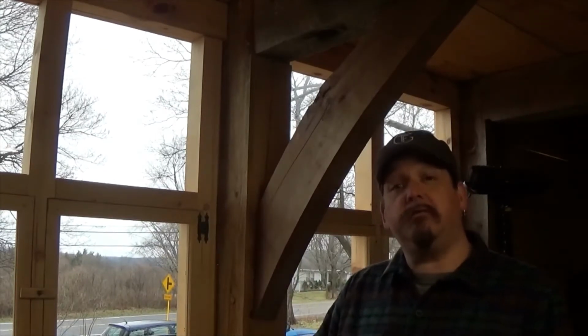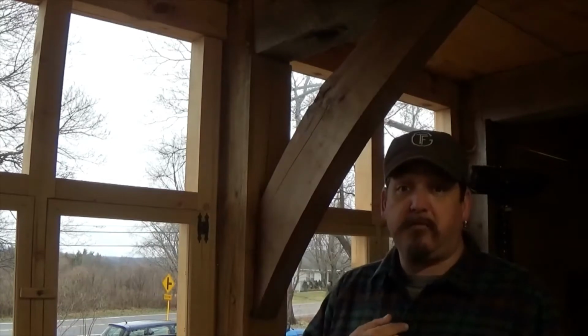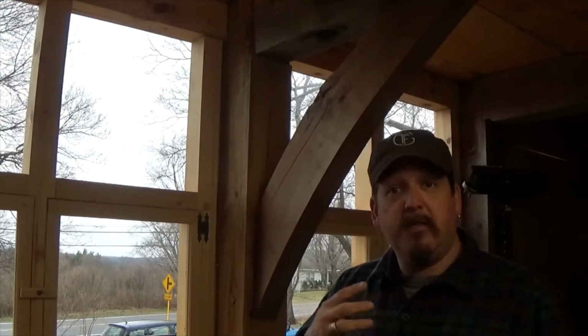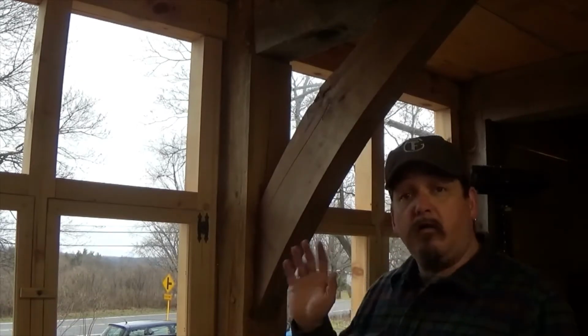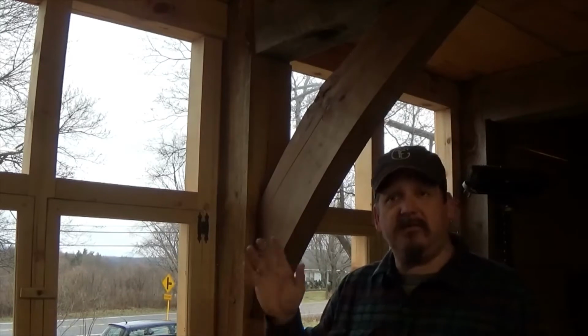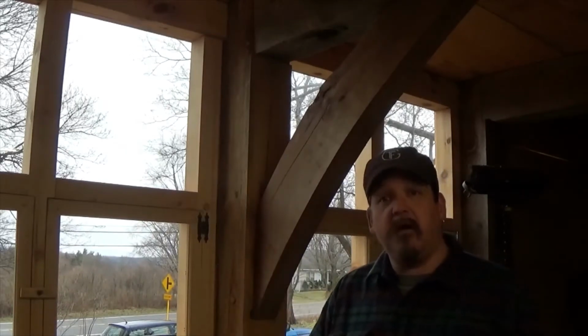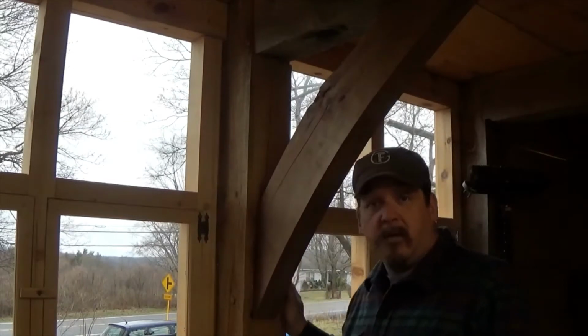Now, there's some confusion these days because you've got post and beam construction. For a traditional timber framer like myself, the difference between what I do and what someone who does post and beam does is all of my joinery is traditional. It's mortise and tenons, it's laps, it's scarfs, and it is all held together with wooden pegs.